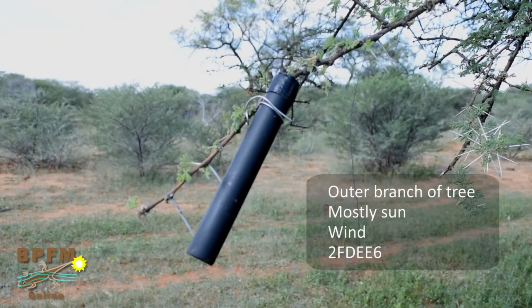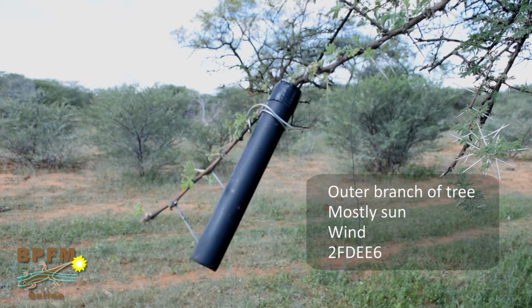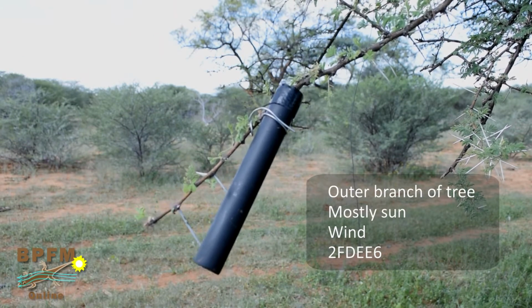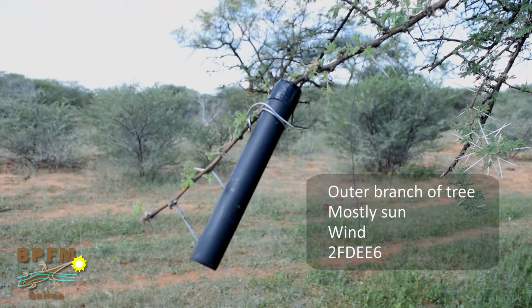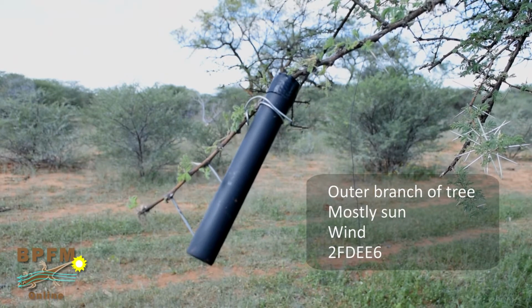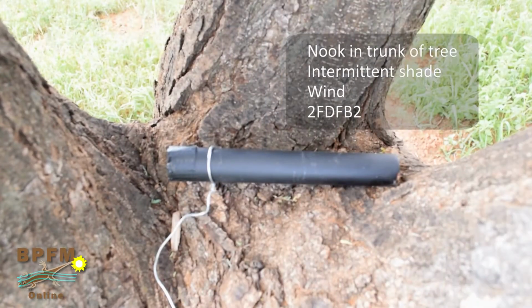We'll put one of our models here on an outer branch of this acacia tree. This one will be exposed at some times during the day to full sun and wind, but it may be shaded at other times of the day. We'll put one here in a cleft of the same tree. This one will be shaded pretty much the entire day, but it's located off the ground and exposed to the wind.